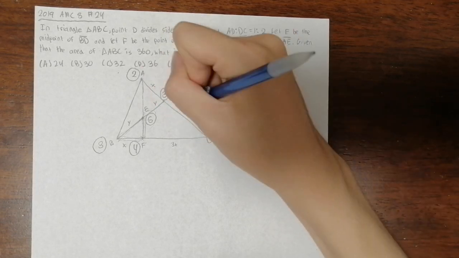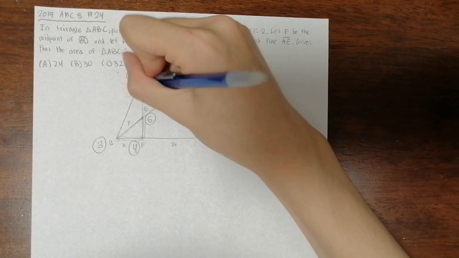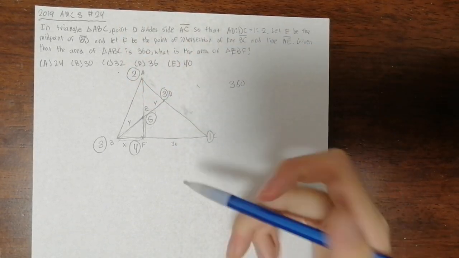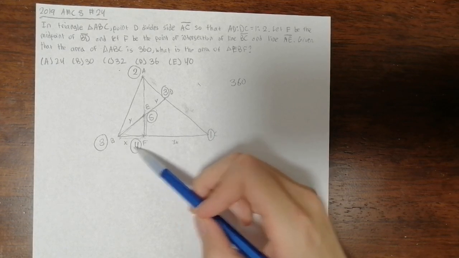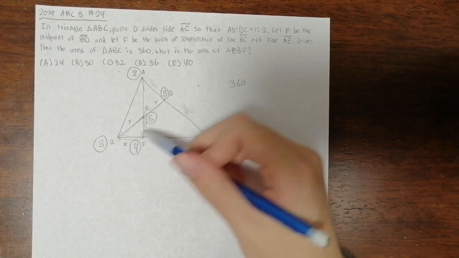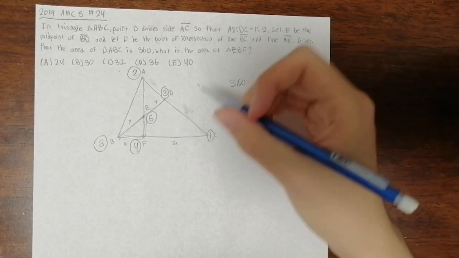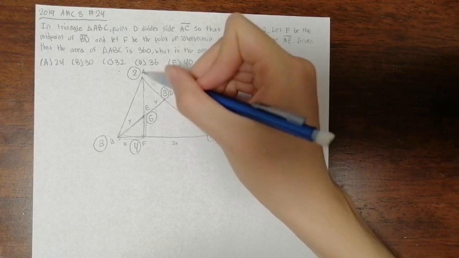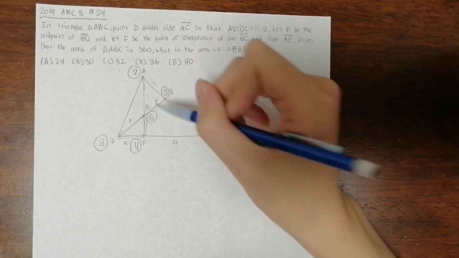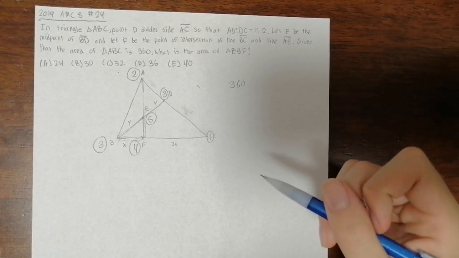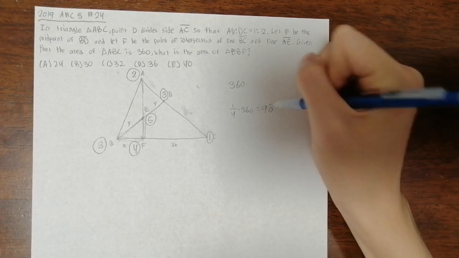I'll just erase these because they don't really matter anymore. So this means that this length here is 1/4 of this entire part, because this is x and this entire length is x plus 3x, which is 4x. So this triangle ABF has an area of 1/4 times 360, which is 90.